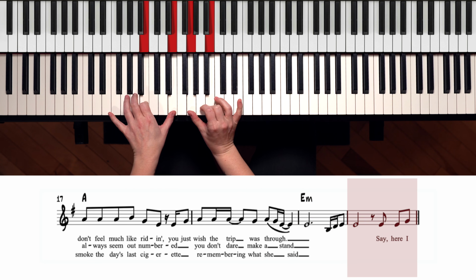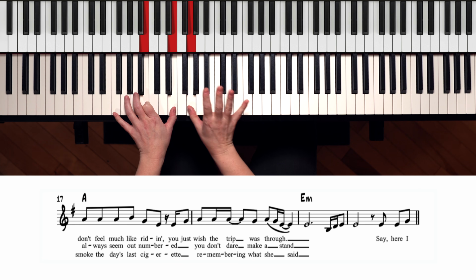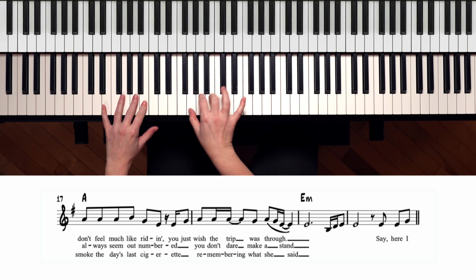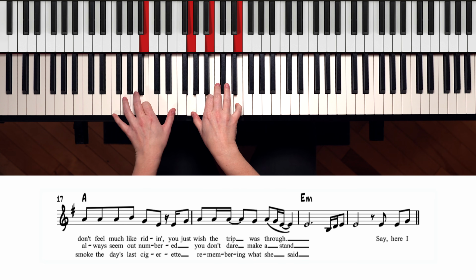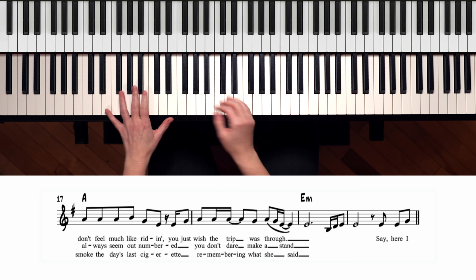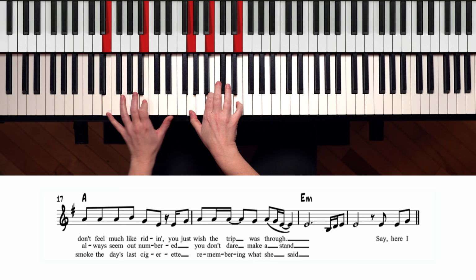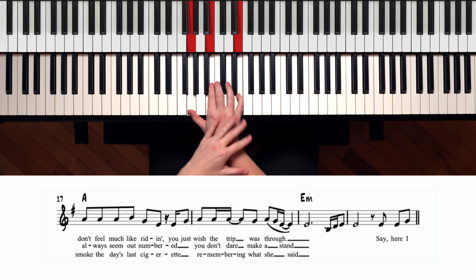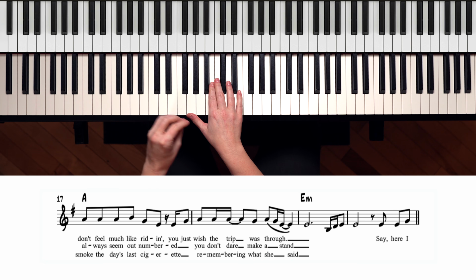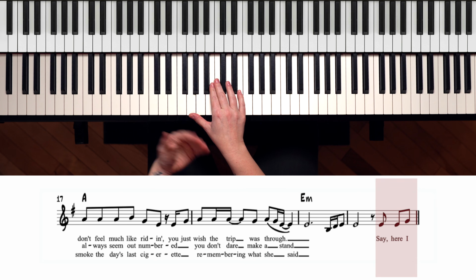So something I like to do is complete the arpeggio of my left with my right hand here. Like this. It feels natural to just have this. So it's just a matter of having a little bit more notes for arpeggios here. Then let's go into the chorus.